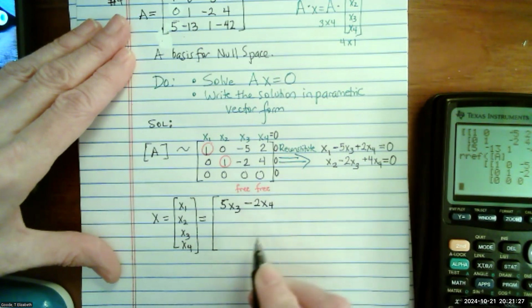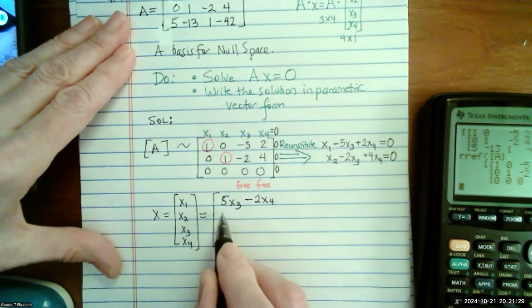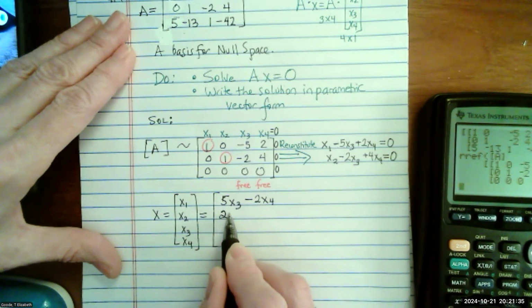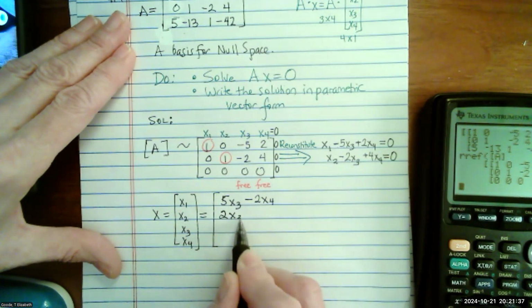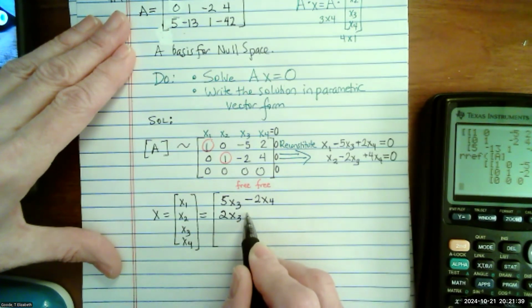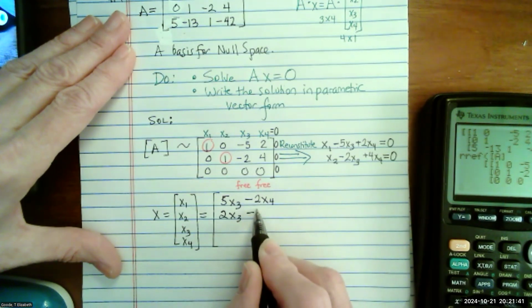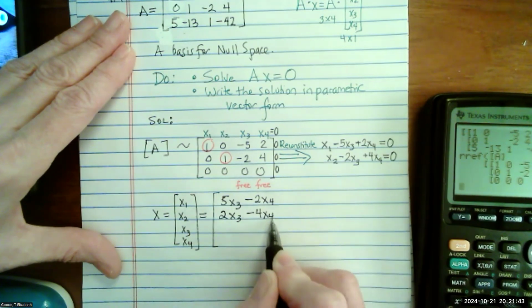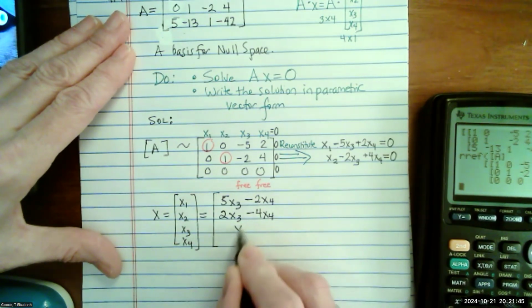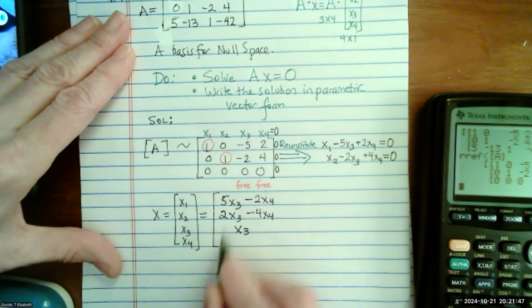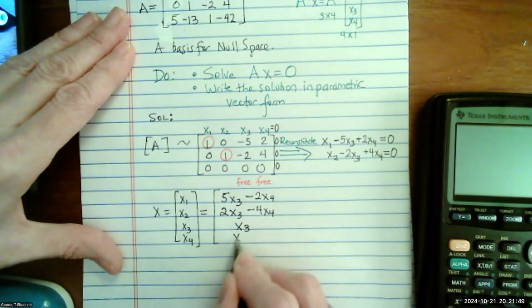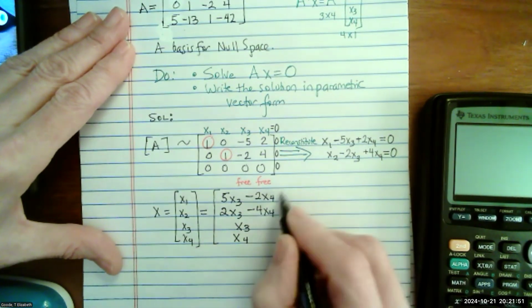Good. What about x2? What is it equal to? Plus 2x3, good, and minus 4x4. Excellent. And x3 is just x3 because it's free. It can be anything. And x4 is just x4.